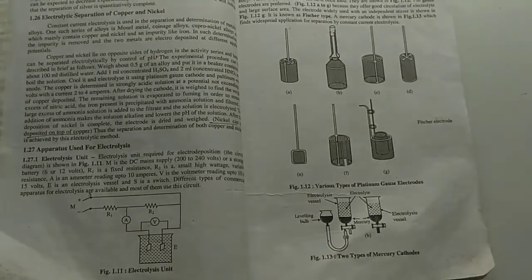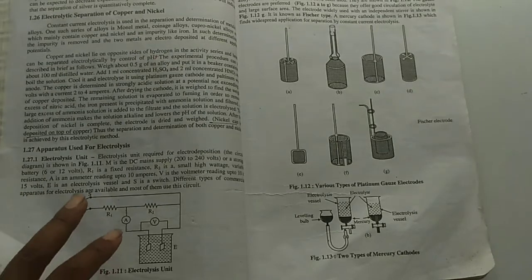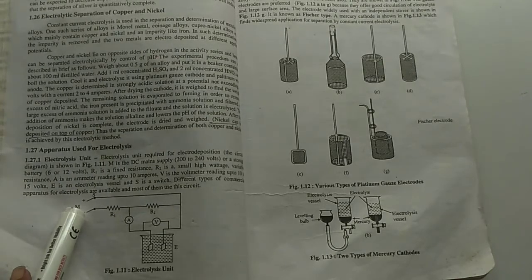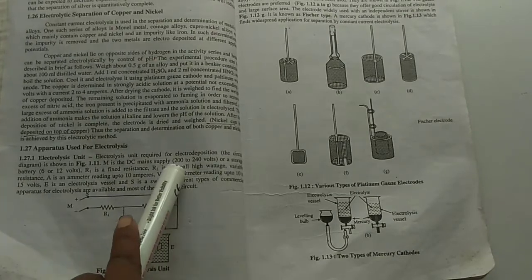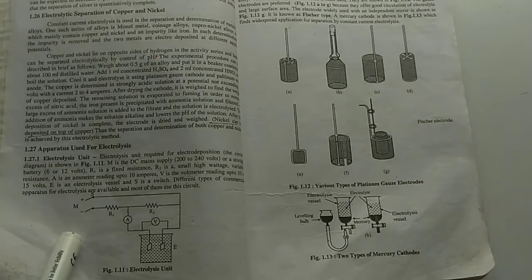Electrolysis unit is required for the deposition of the particular material. So in this particular diagram we study the following. M is nothing but the DC mains supply, and that DC mains supply has a voltage range of 200 to 240 volt, or sometimes we use a storage battery which has a voltage range of 6 or 12 volt.